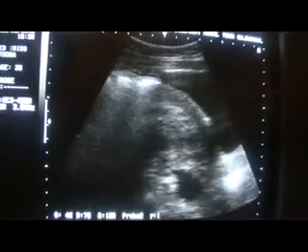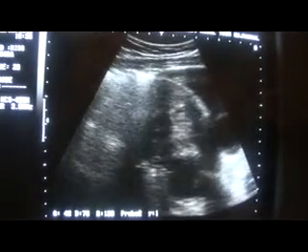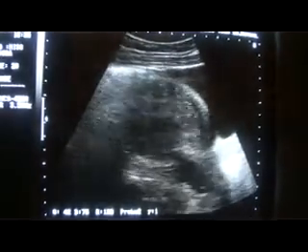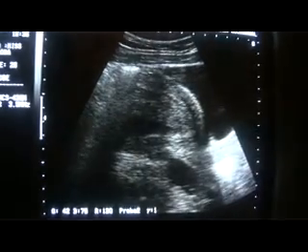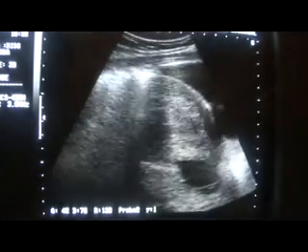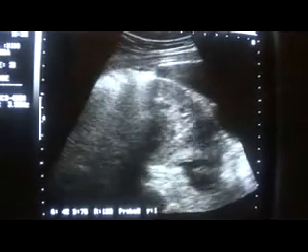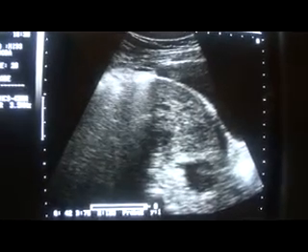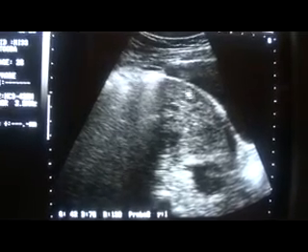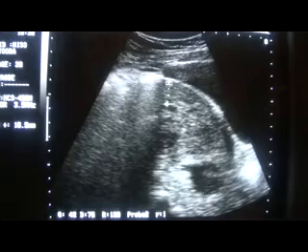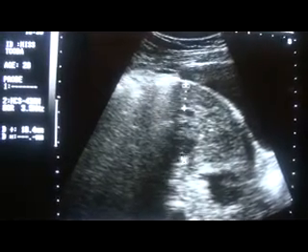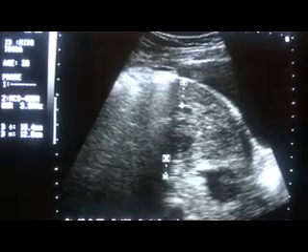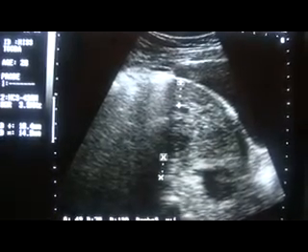Now the right ovary is not clearly differentiated, trying to do so.